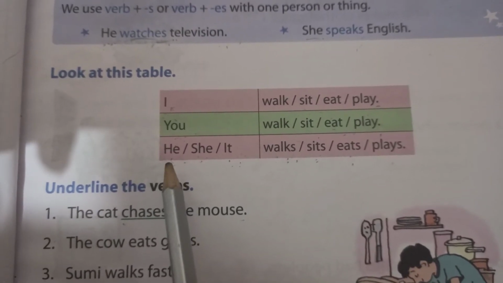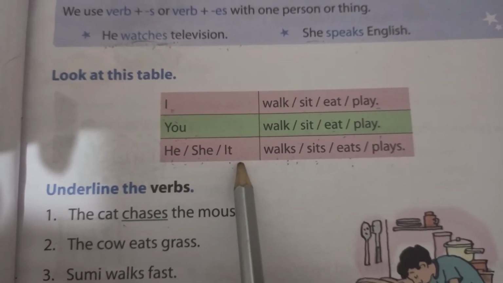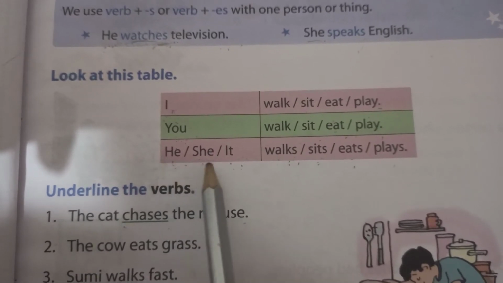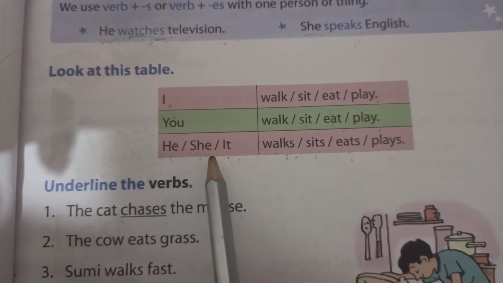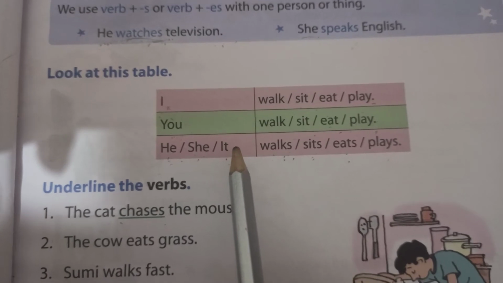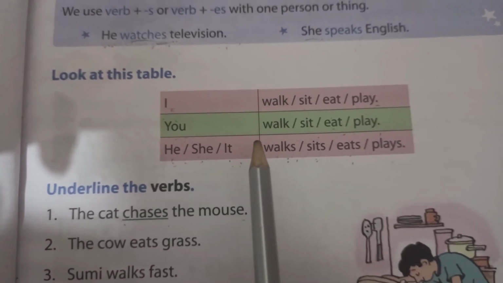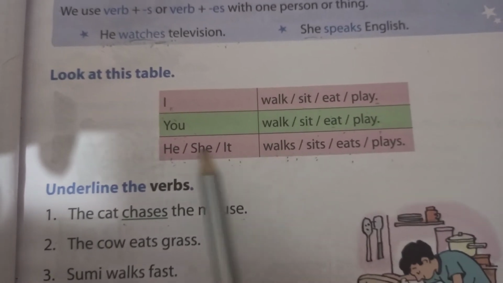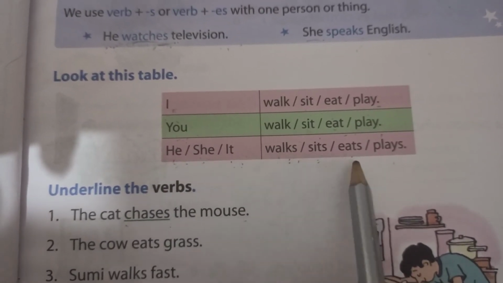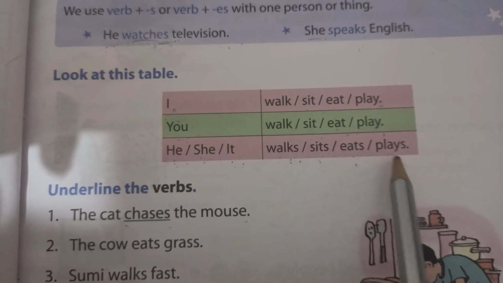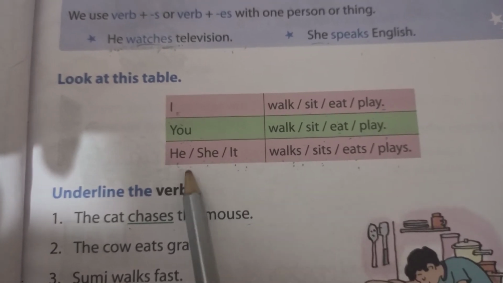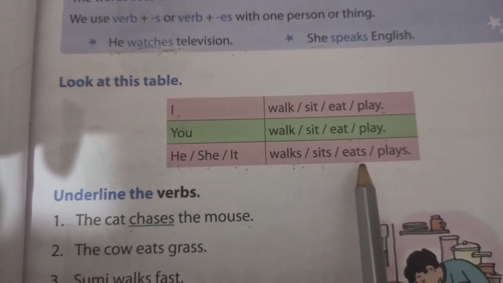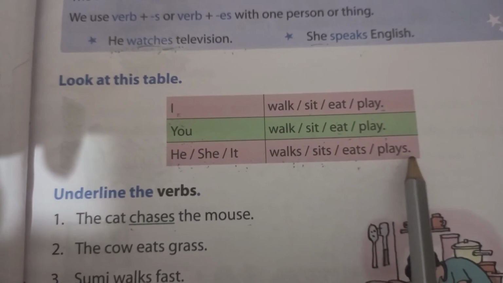Now children, next is he, she and it. Here these words are singular nouns. So we have to add s at the end of the verbs. He walks, he sits, he eats, he plays. She walks, she sits, she eats, she plays.